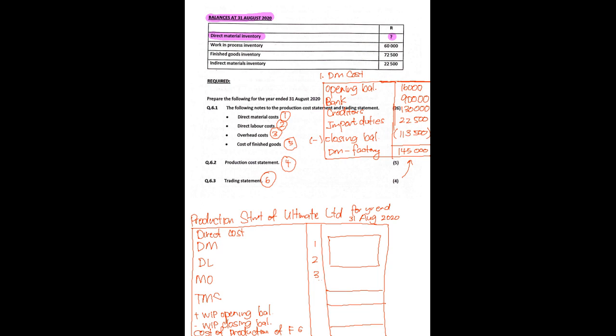So let's plug in what we have already. We now have that your direct material is 145,000 Rand. So now we have the direct material note done. I'm going to erase it because I don't have much space. So I'm going to erase the figures that go into it, and then I'm going to draw up the direct labor note.